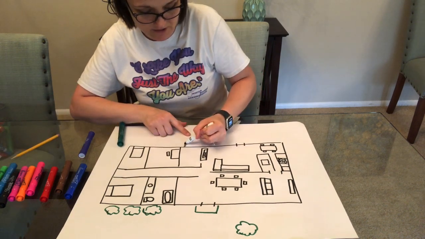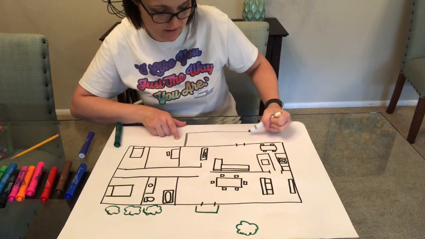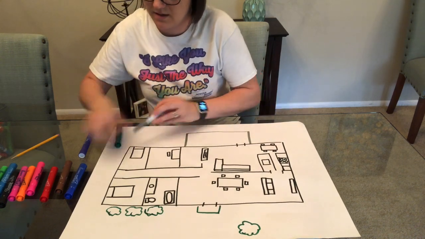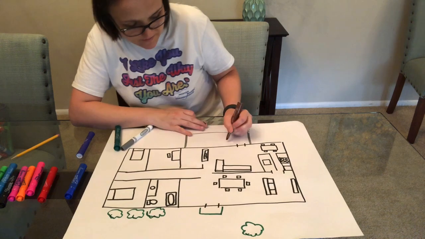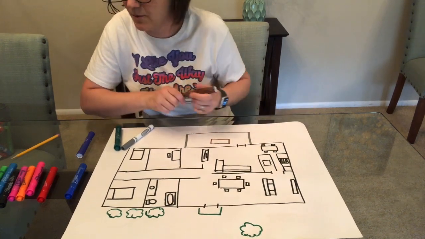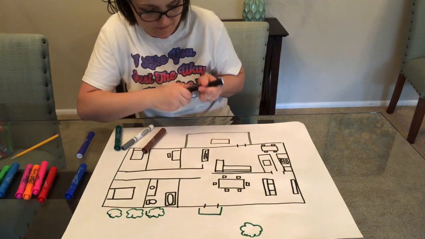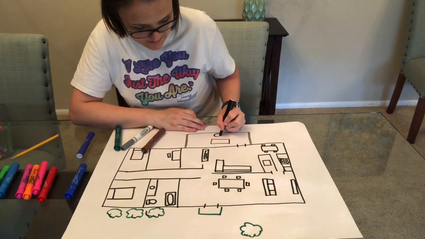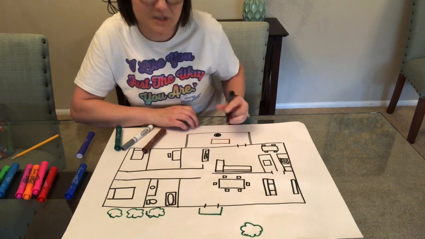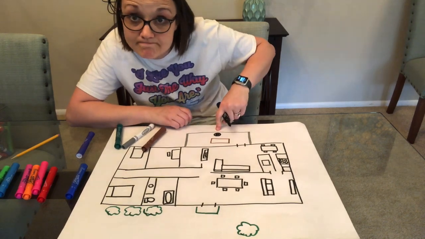And I'm starting to add color, right? And there's a table on the back porch. And a barbecue pit. That's for Mr. Pamini to make mistakes.